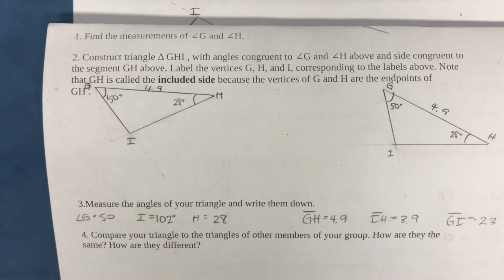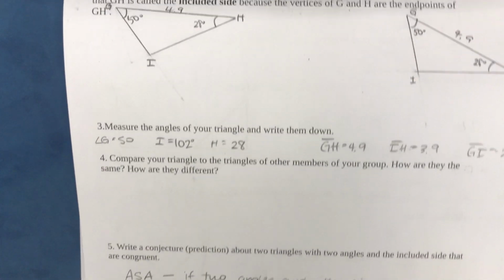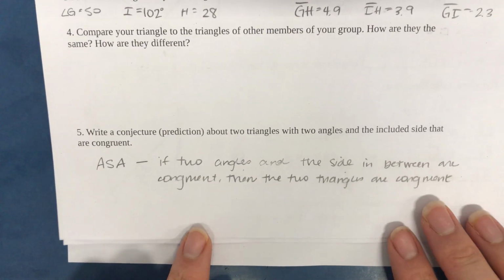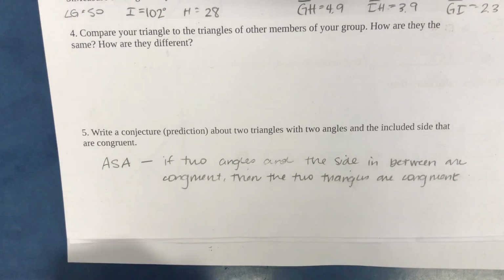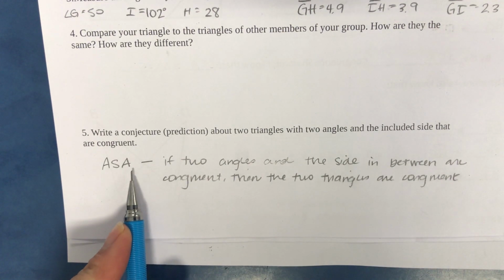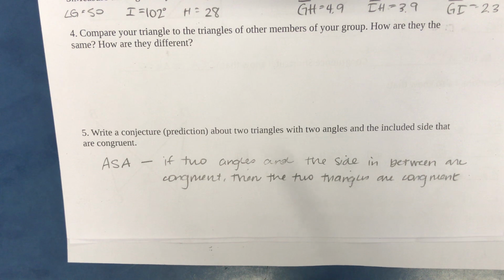So that tells me that these three triangles are congruent, which is the point, because all their angles are congruent, all their sides are congruent. So this one shows us that if I have an angle-side-angle between two different triangles and they are congruent, then the triangles must be congruent.